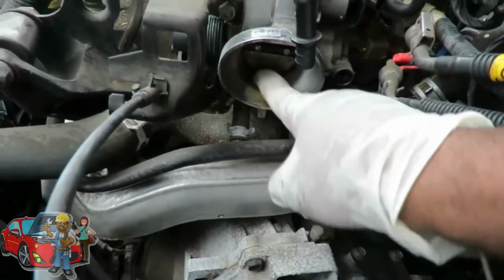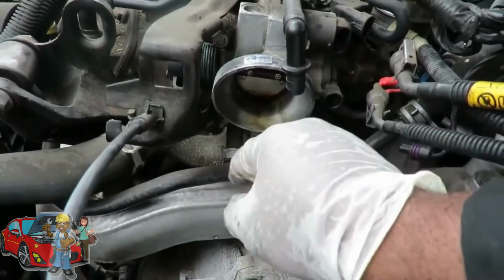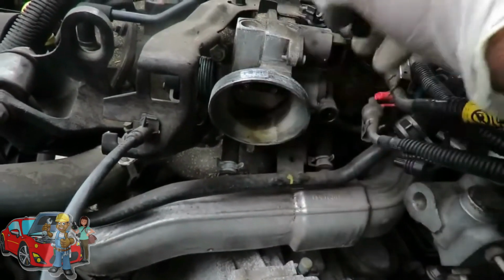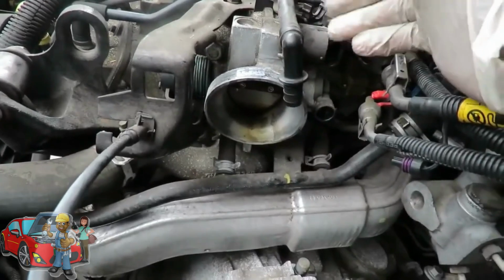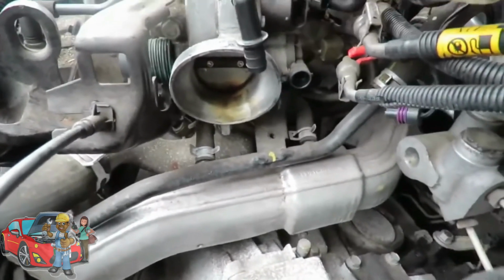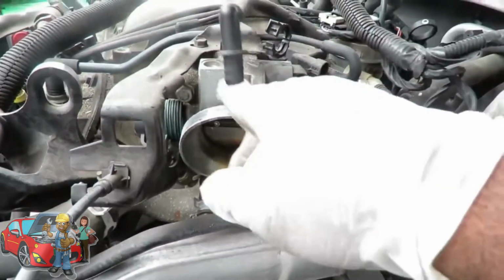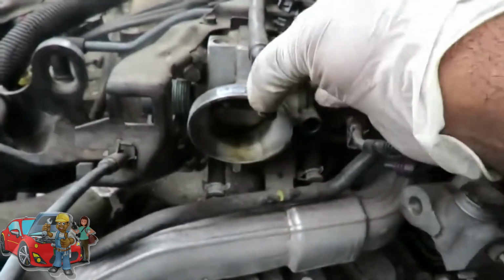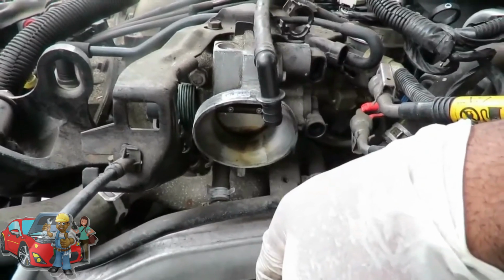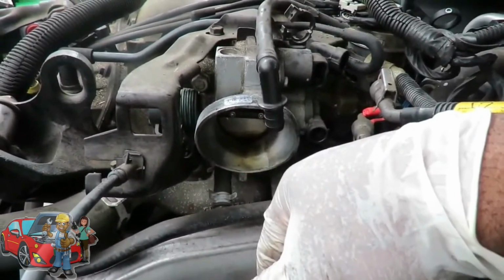Now, this has antifreeze lines going to the bottom of the throttle body. Alright, but we're not going to do that, because why mess that up and let antifreeze come all over the place? What we're going to do is unbolt the throttle body and swing the throttle body forward and take the intake right up out of there.